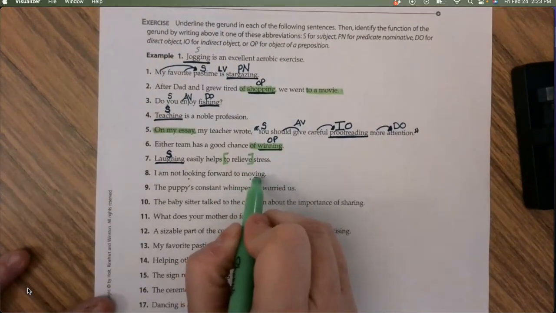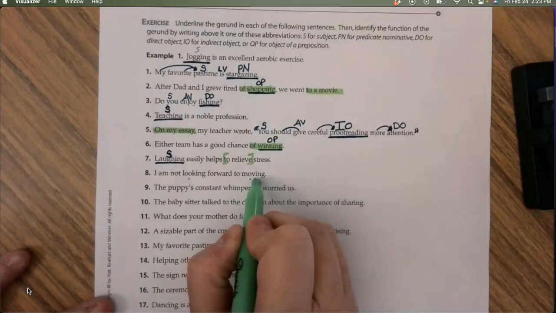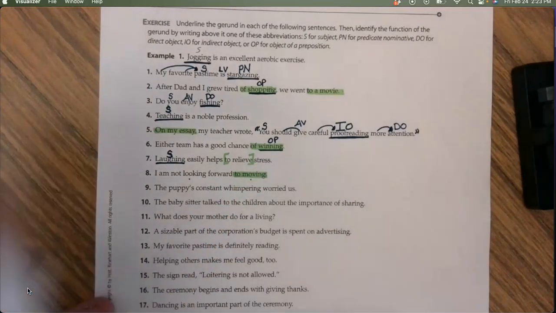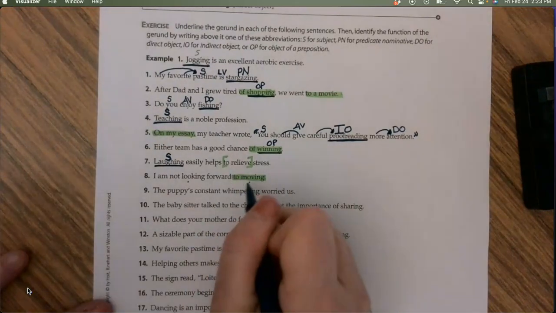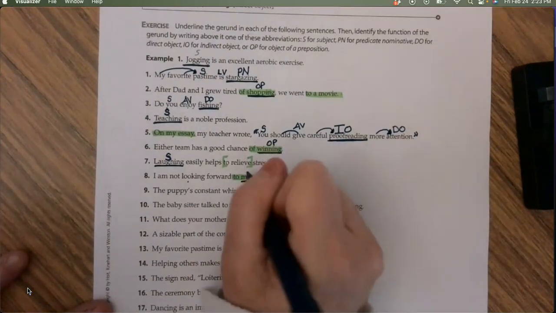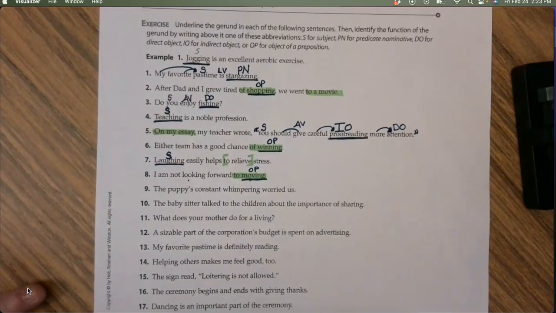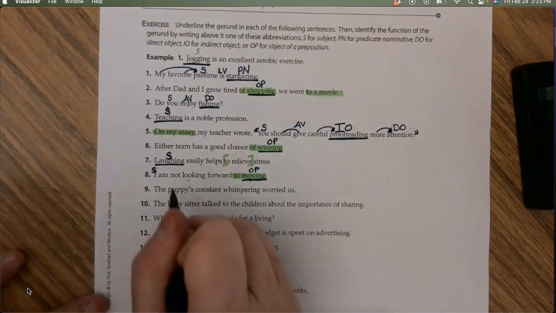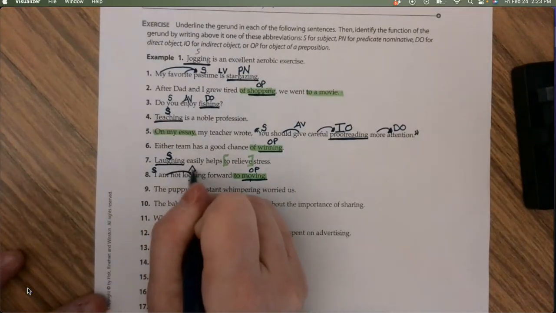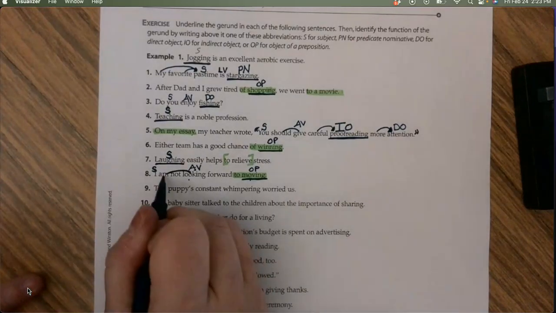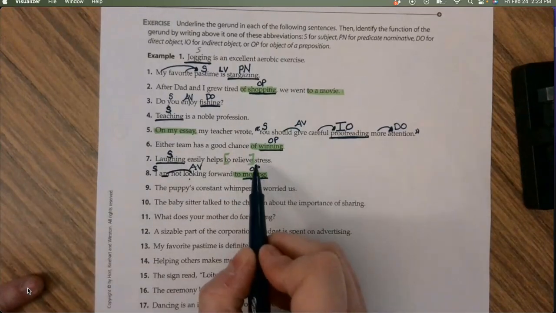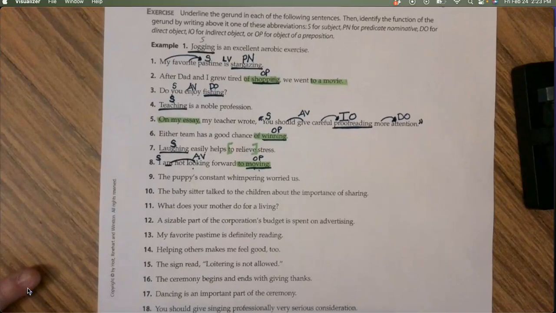I know moving isn't a verb here because I can't say I'm moving tomorrow or I'm moving next week. It would need a helping verb in front of it. And so to moving must be a prepositional phrase, which tells me that moving must be the object of the preposition. It's not doing the job of a verb here. Over here, I've got I am the subject, and what am I doing? I'm looking, or in this case, not looking. So that's being used as a verb, and I know it because it's got the helping verb in front of it, am looking. So moving is my gerund, and it's doing the job of object of a preposition.